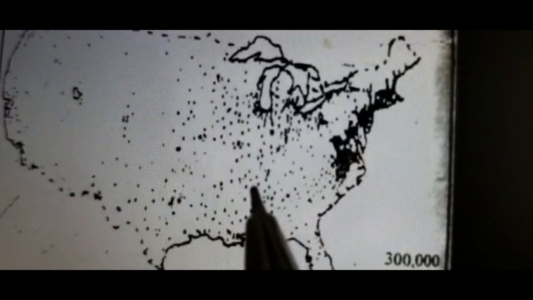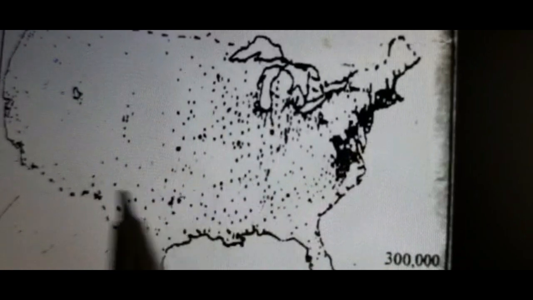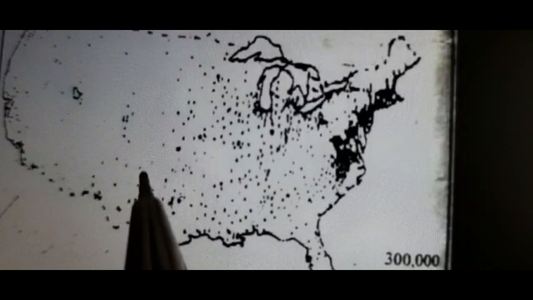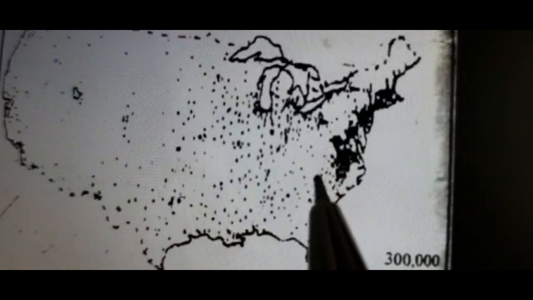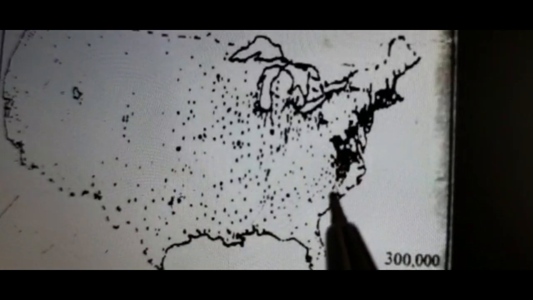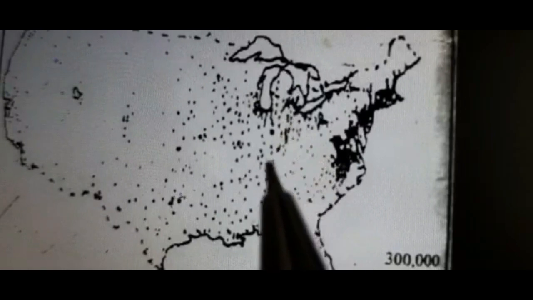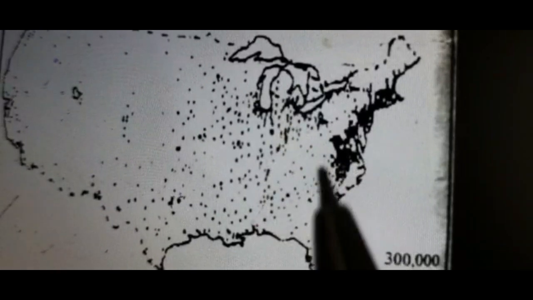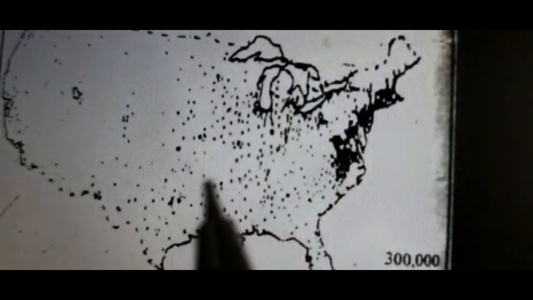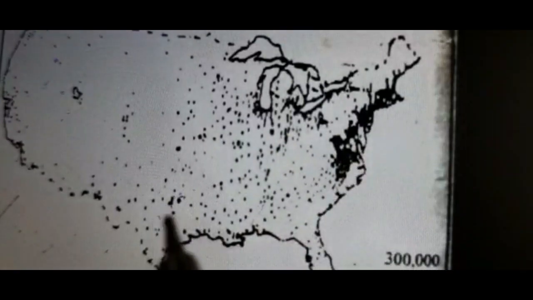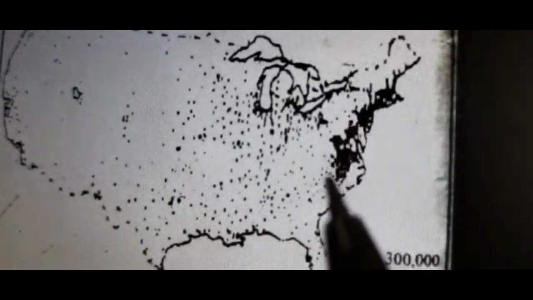These dots represent the population density of different regions in the country USA. We find that the dots are more towards the eastern side, towards the Appalachian Highlands and the Atlantic Ocean, that is the Atlantic coast. So these two places, the Appalachian Highlands and the Atlantic seaboard, are highly populated.